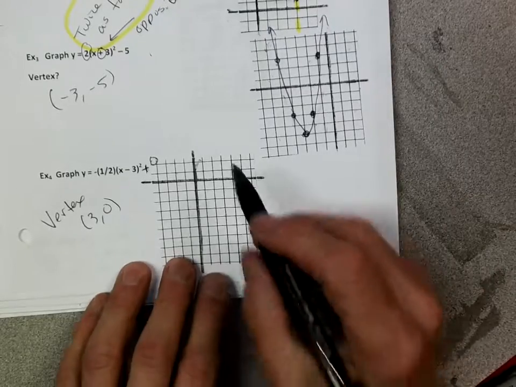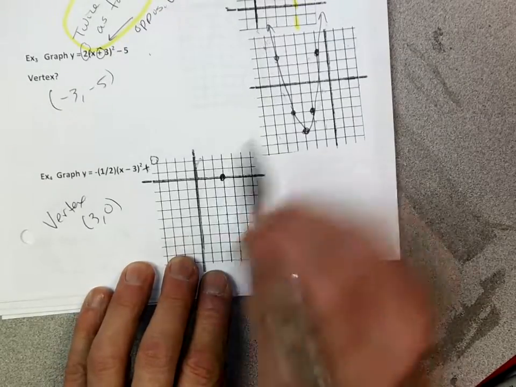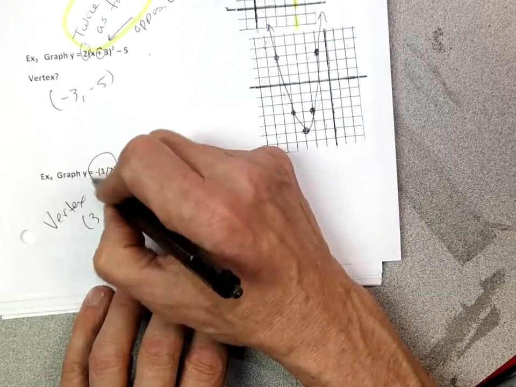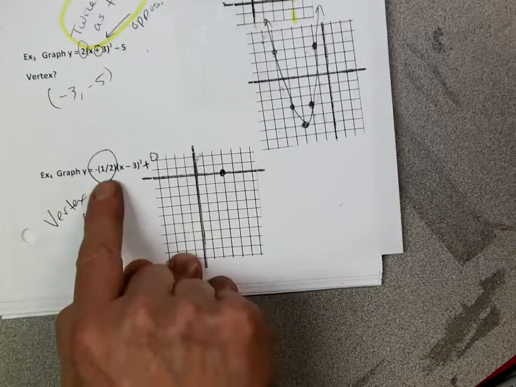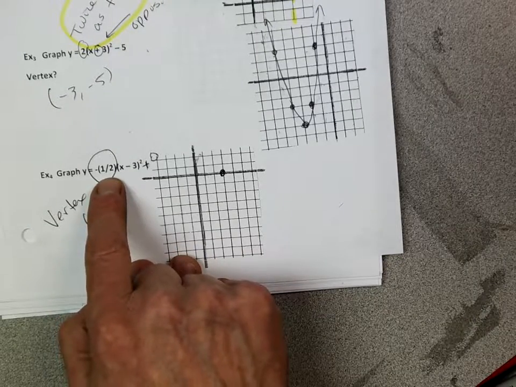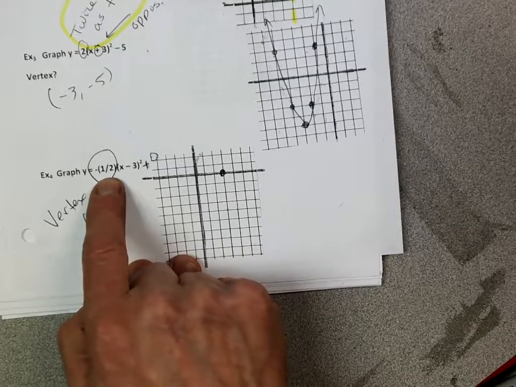So let's go 1, 2, 3, 0. That's right there. Well, what do you think these features mean? I've got a 1/2. This is going to be negative, so let's make it upside down, of what it should be.